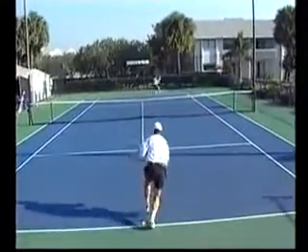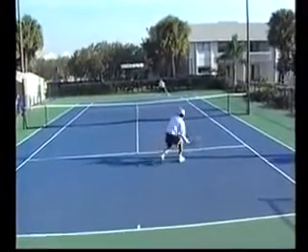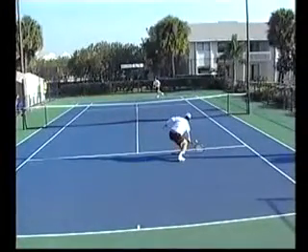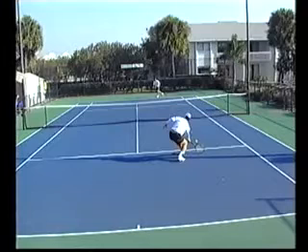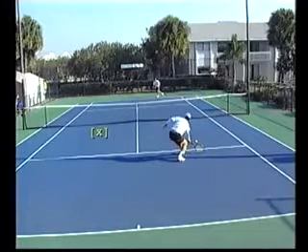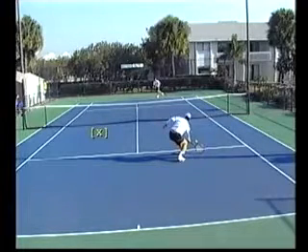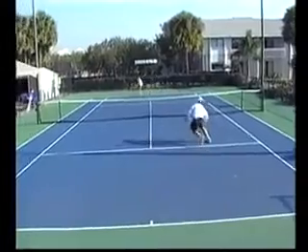Many times you will be in the situation on a first volley where you're not in a position to end the point. If you hit your first volley cross-court in this situation, you have much further to move to get into good position for the next ball, putting you at greater risk of being passed.